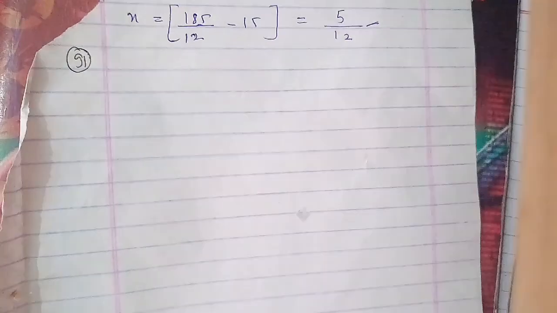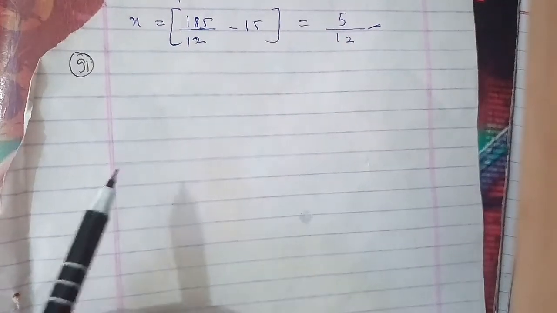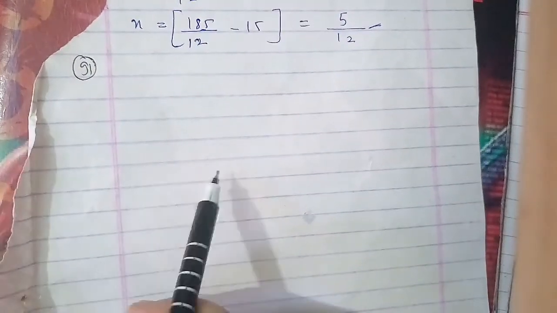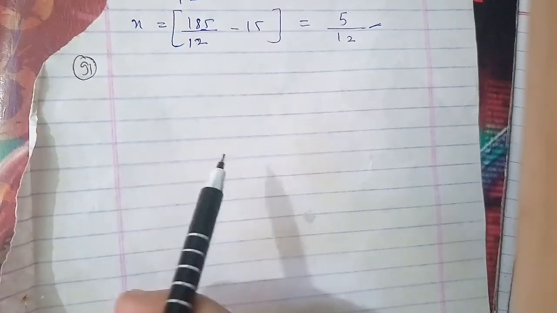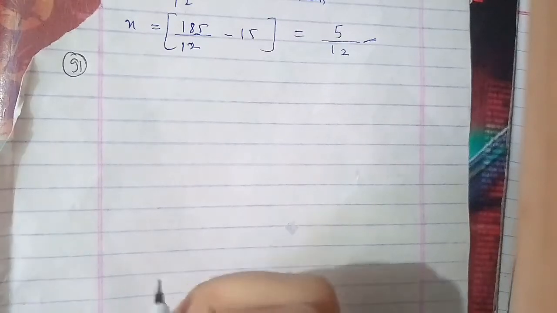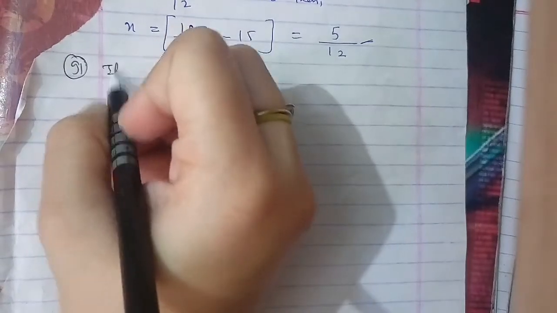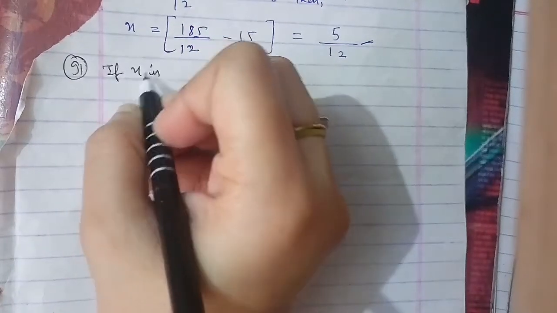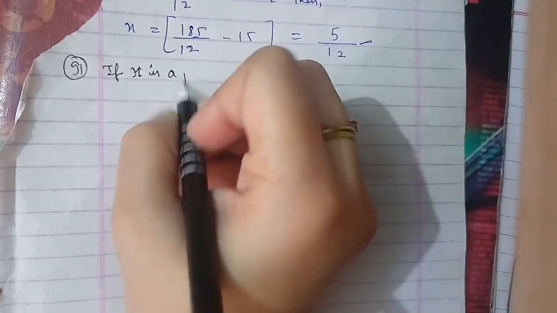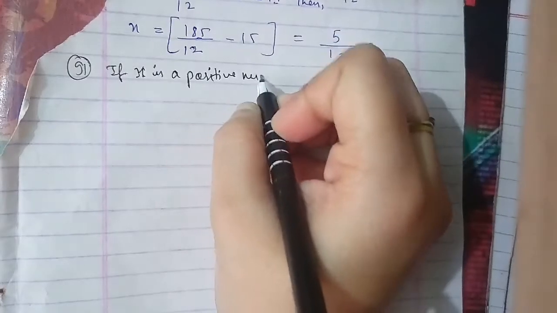If x is a positive number, then which of the following fractions has the greatest value?